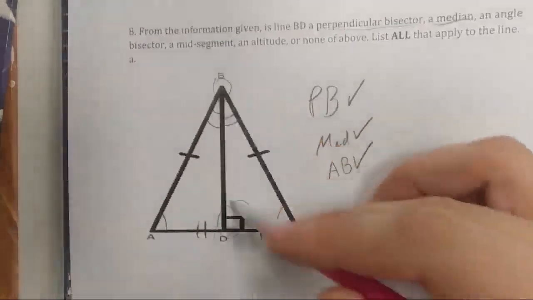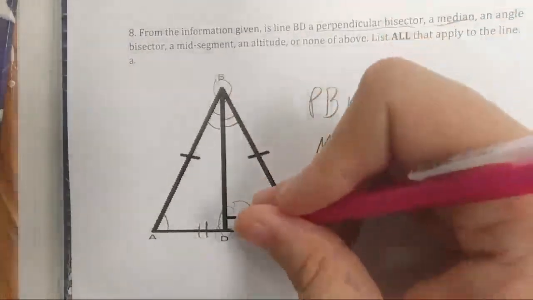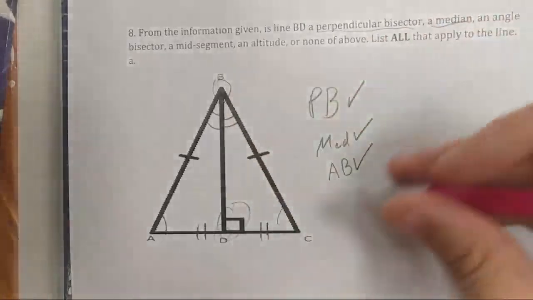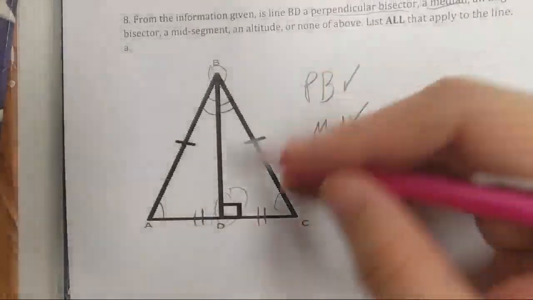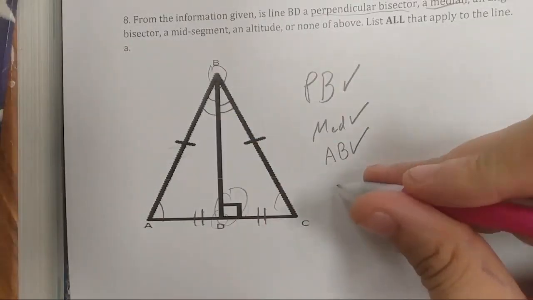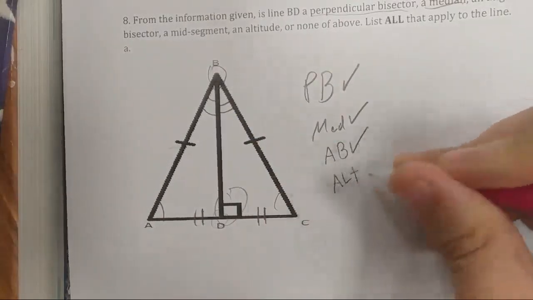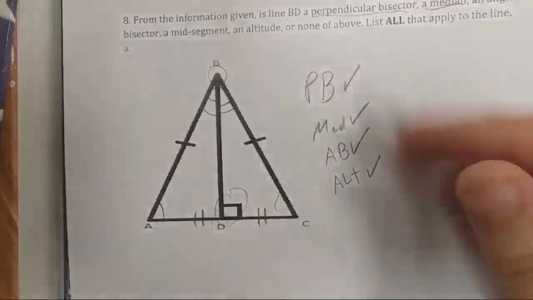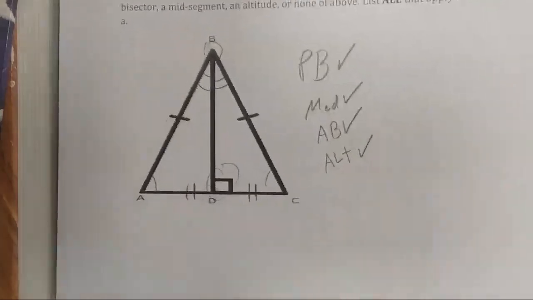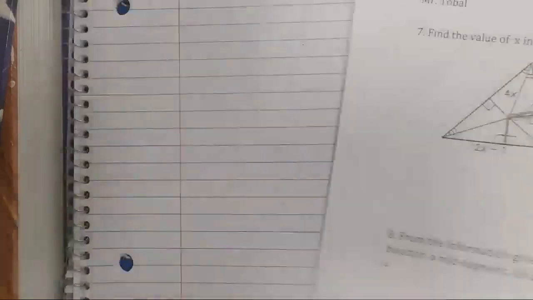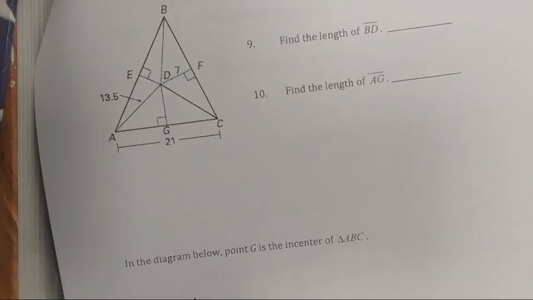A mid-segment means it has to go from the middle of one line to the middle of the other. It doesn't do that, so not mid-segment. Altitude means it has to be a right angle and go to the corner. It does do that, so that is an altitude. Or none of the above? We clearly saw there's more than one that applies. So those are the answers: the perpendicular bisector, the median, the angle bisector, and the altitude. Let's keep going.